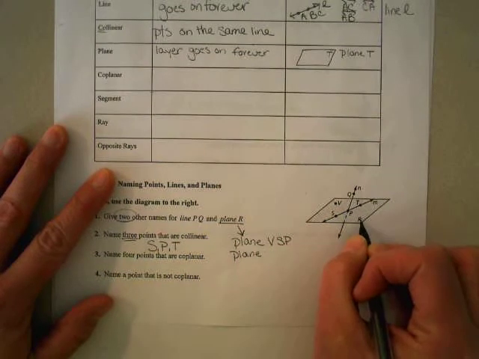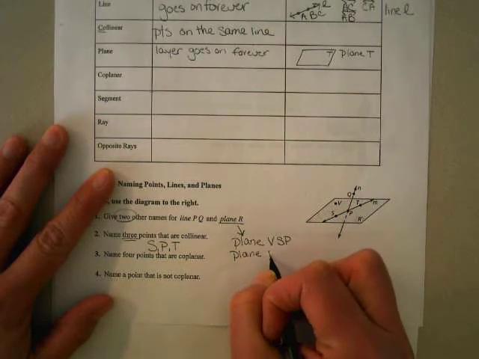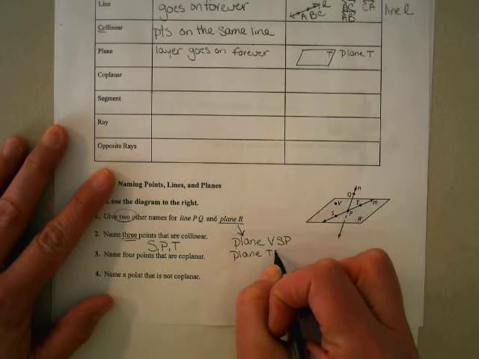We can't really use R because that's not really a point, that's just a name. So what do you want to use? TPV. There we go.